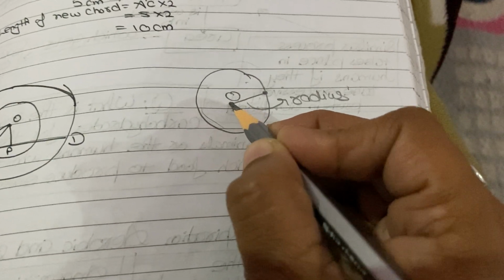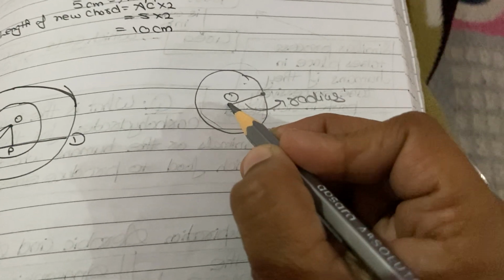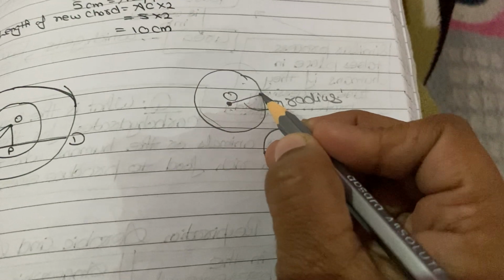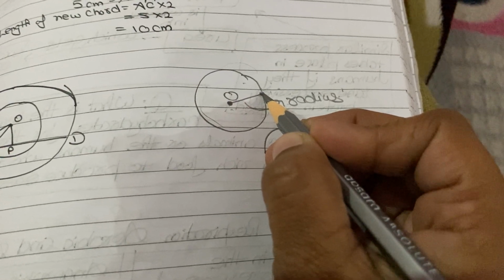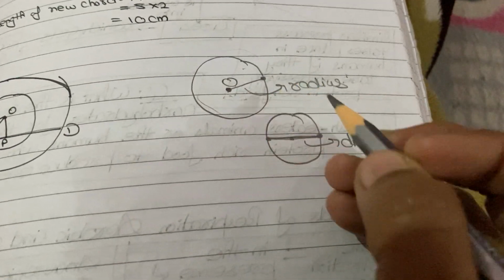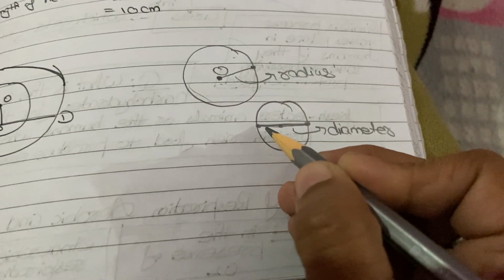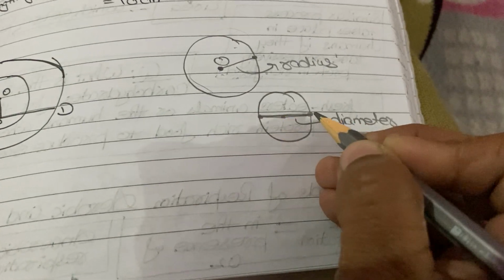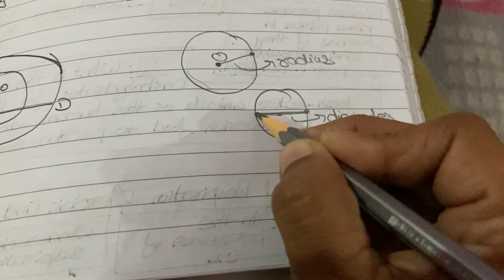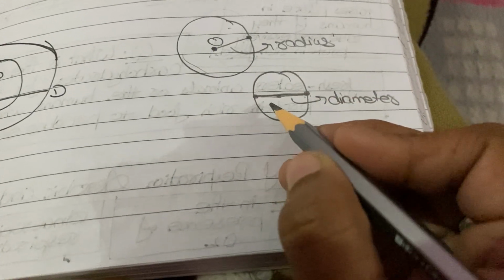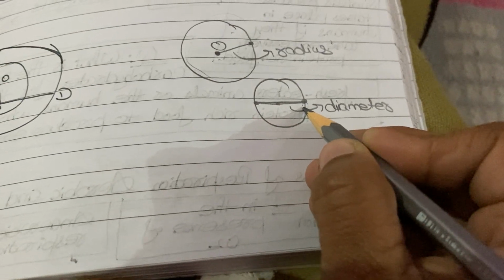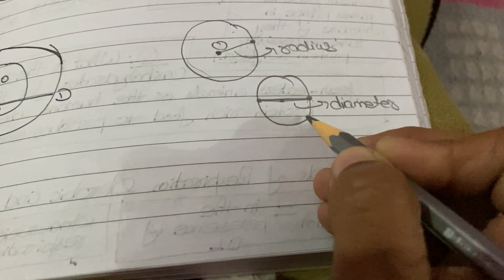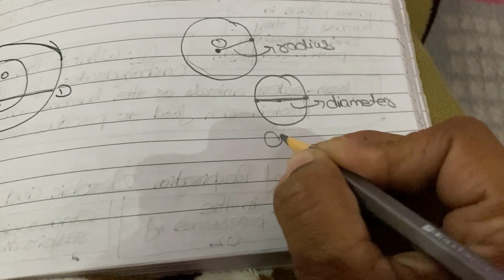Any line joining from the center to the point on the circumference of circle is called the radius, and any line which joins the 2 points on the circumference of circle and also passes through the center is called the diameter.